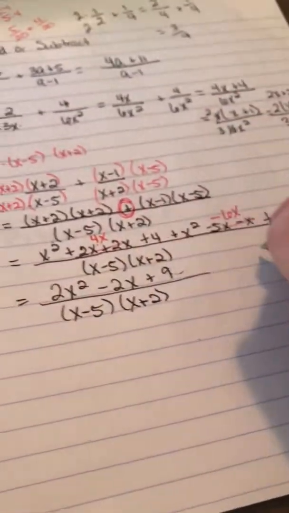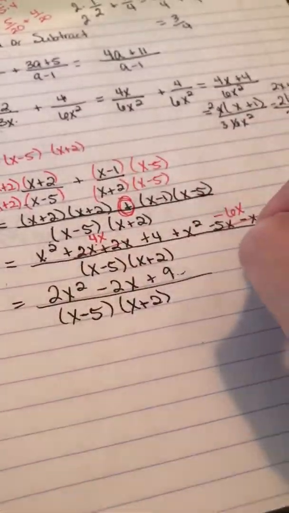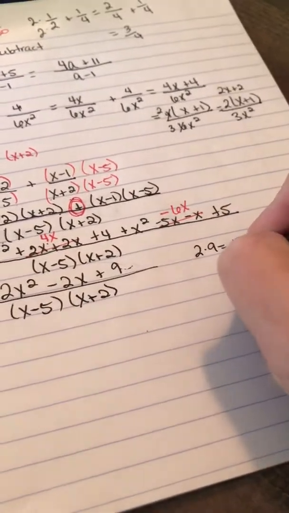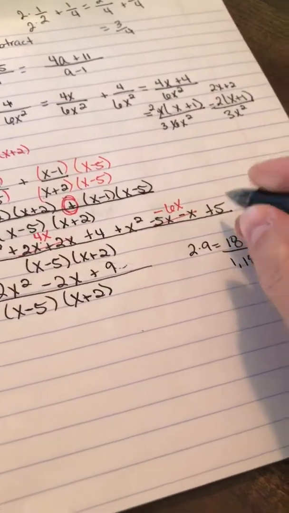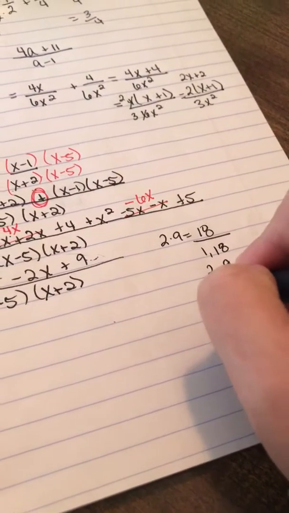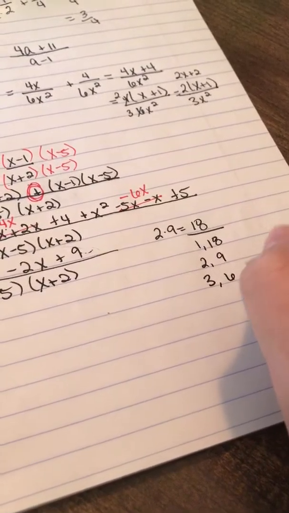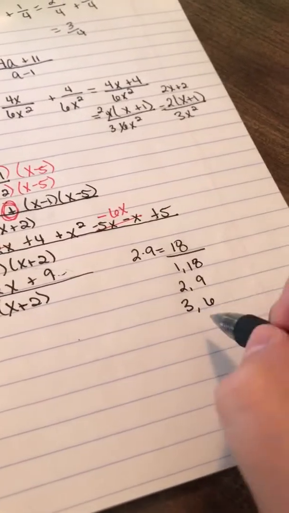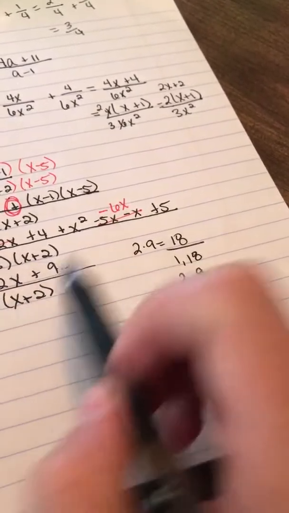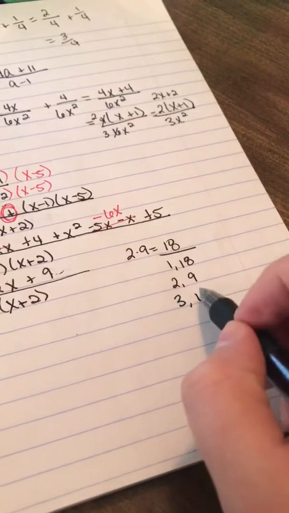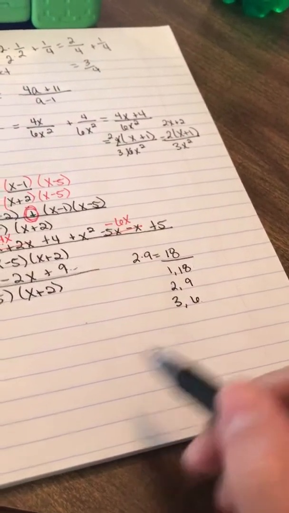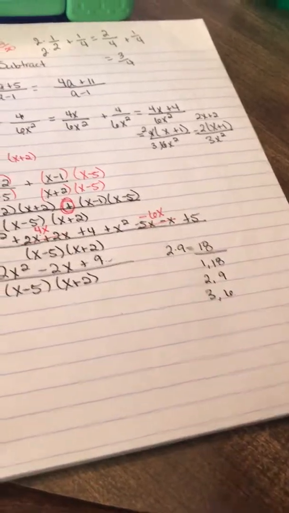Probably the quickest way to check is if you do 2 times 9, you get 18. If you list your factors of 18, you've got 1 and 18, 2 and 9, 3 and 6, and that's all. So do any of these combinations add up to negative 2? No, you cannot make any of these give you a negative 2, so therefore it won't factor. So that's the quickest way to check.